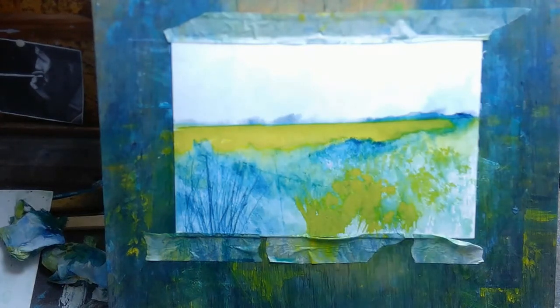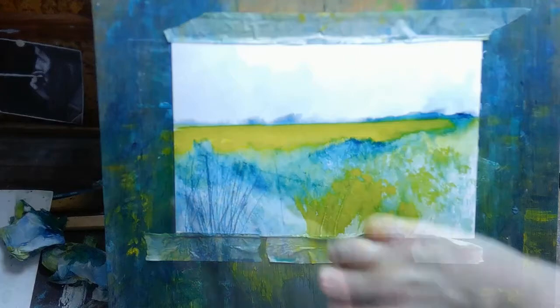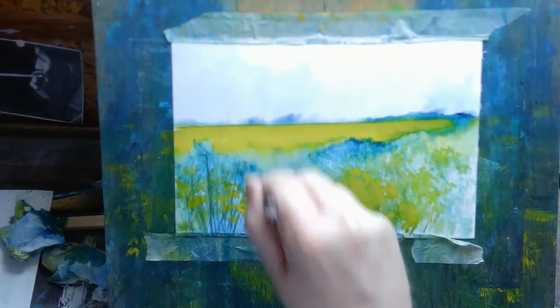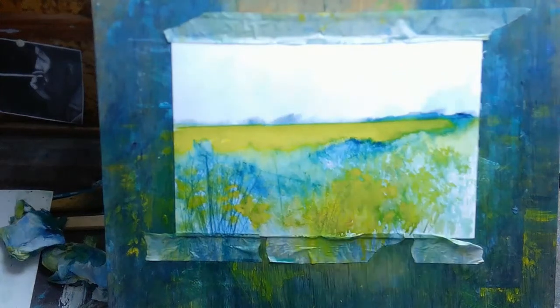So if you do want to use photographic references, that's of course fine, but I would suggest don't just copy what you see in the photograph, but question the composition and think about can you change the composition and make it better in some way?